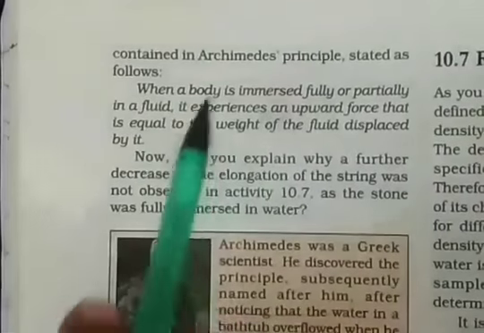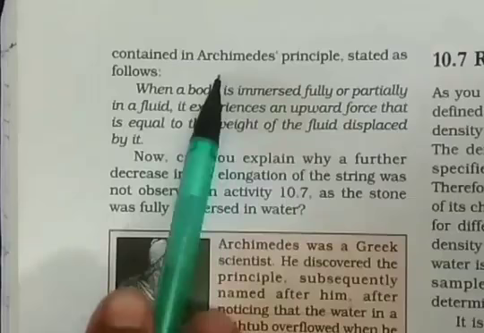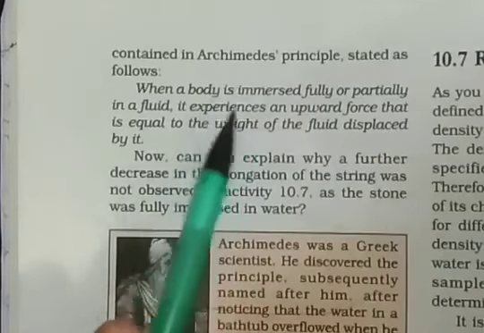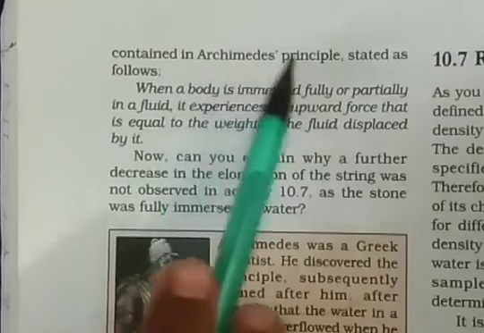The answer to this was given by Archimedes. He was a scientist. The principle is derived from his name, so it is called Archimedes principle.